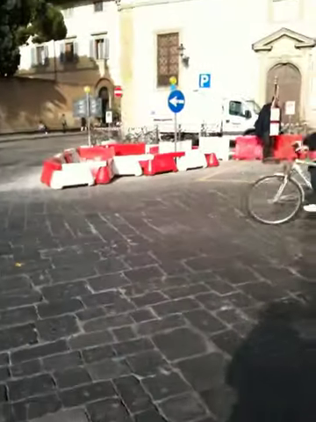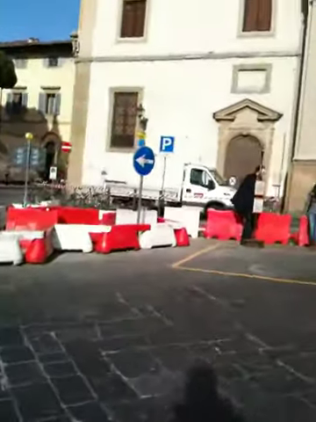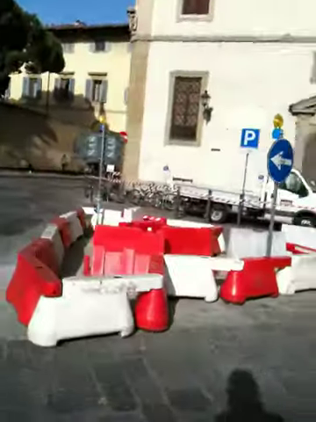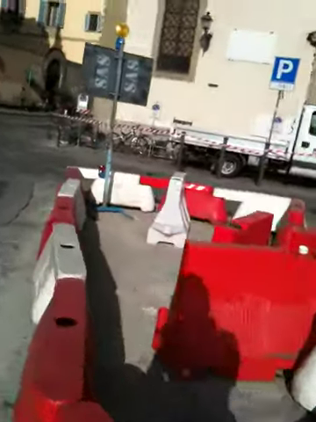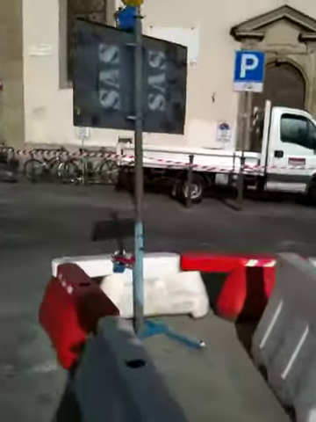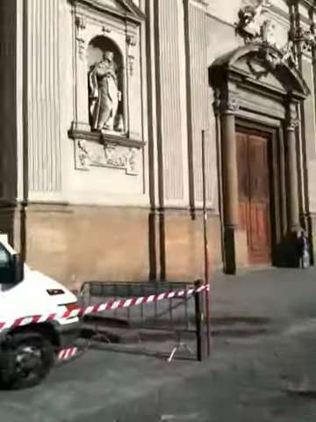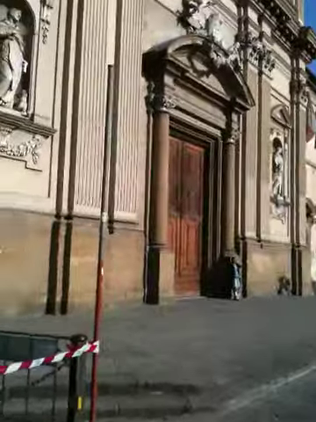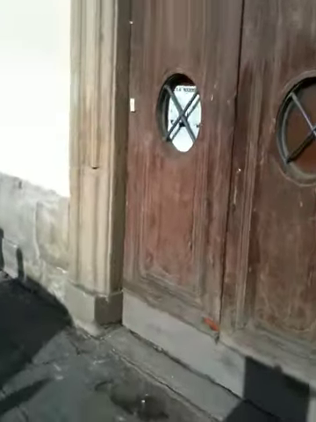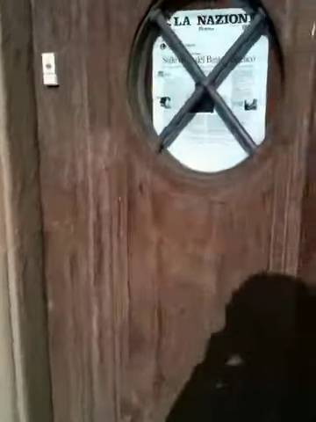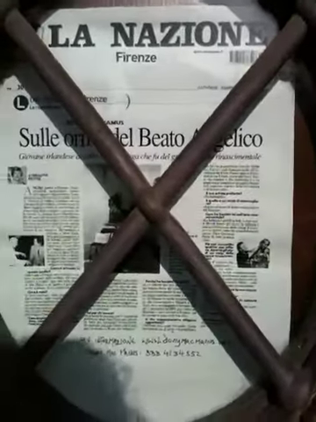I take a little tour into my studio. It's just beside the Church of San Marco here. It's very handy. Let's just go in the door here. There's a nice article on the door here about the studio and its activities.